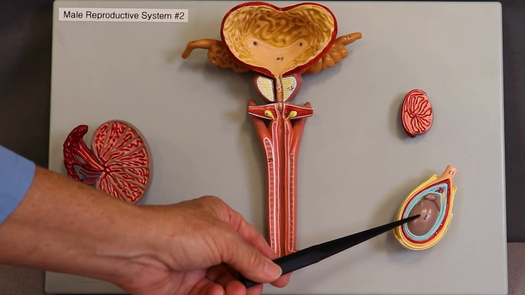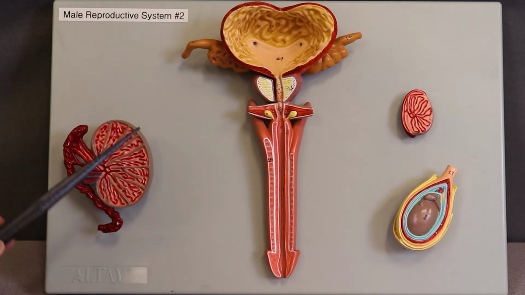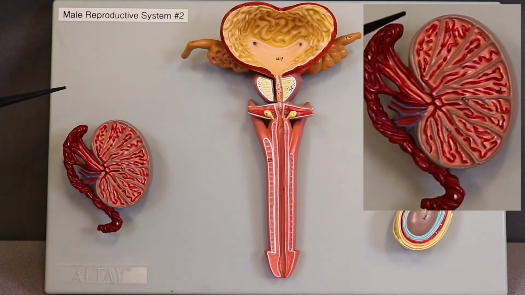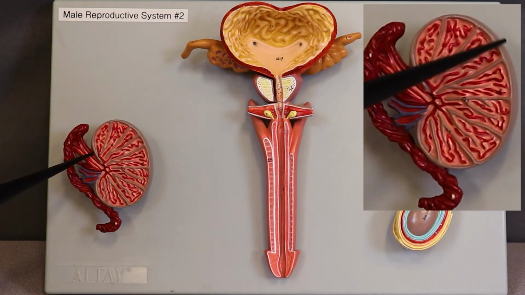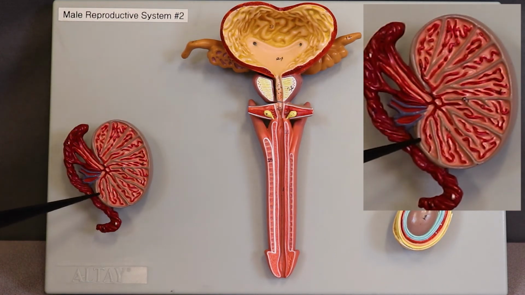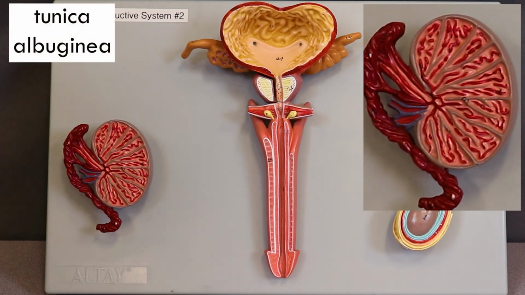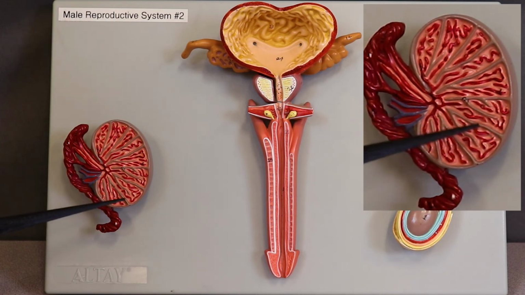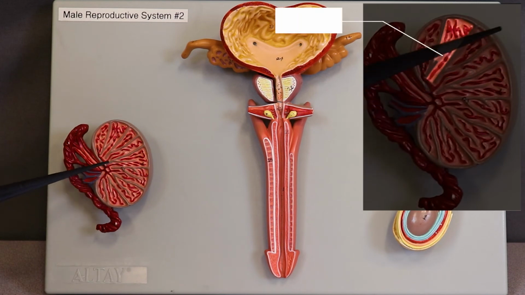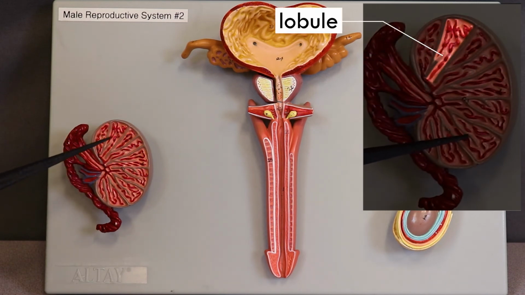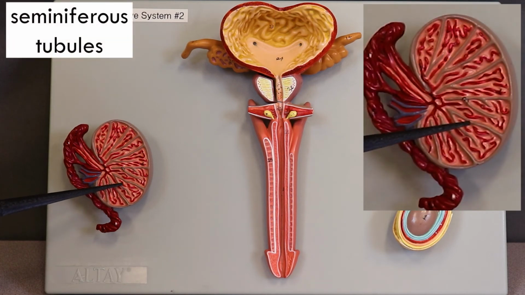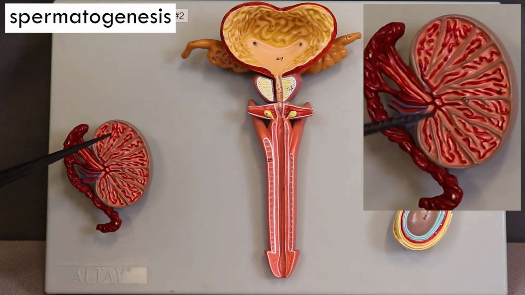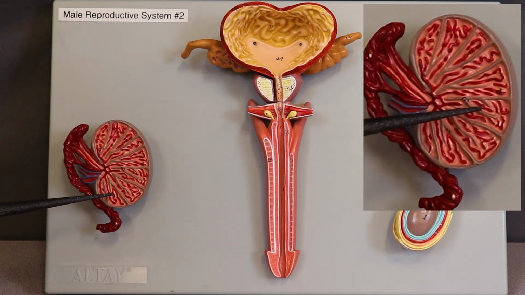All right, so this is a testis, and this is a testis. I'm going to go ahead and demonstrate off this one over here. So there is tissue that surrounds the testis. It's brown on this model, and is called tunica albuginea. And the tunica albuginea indents to form what we call lobules. And within those lobules, we have the seminiferous tubules. And the seminiferous tubules are where spermatogenesis or sperm production occurs. So sperm production is occurring throughout these seminiferous tubules.